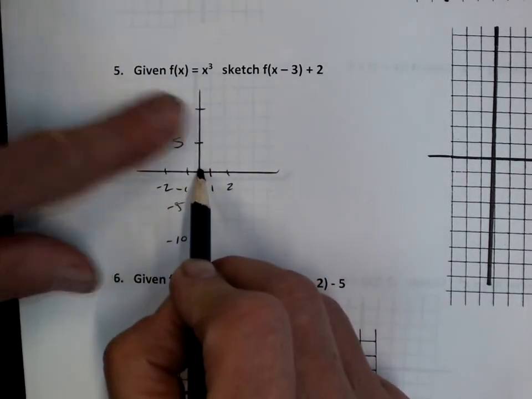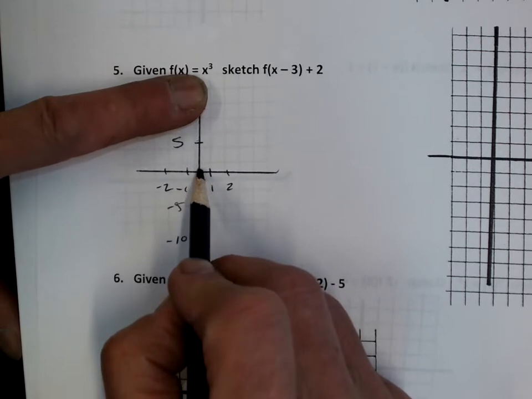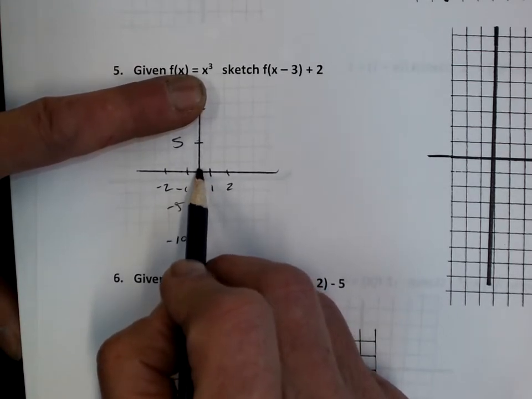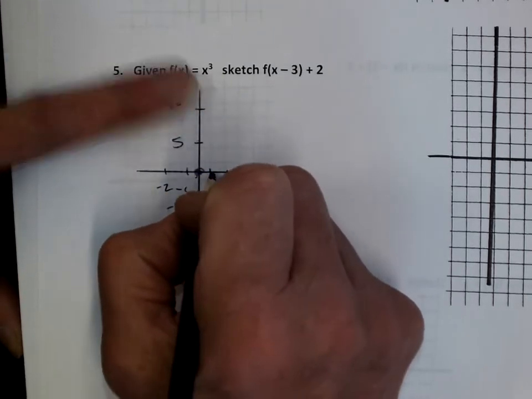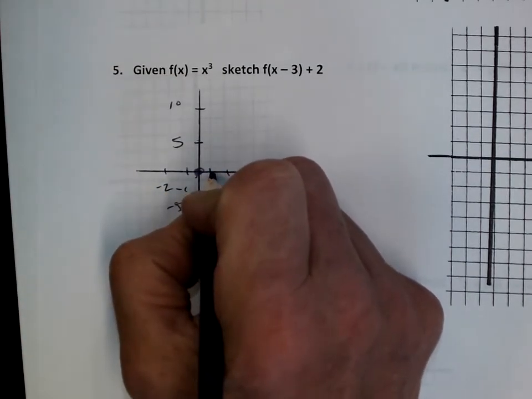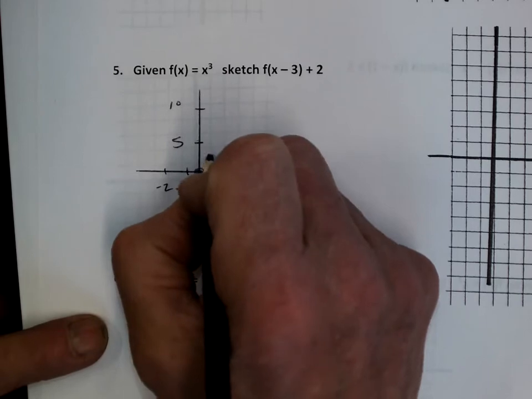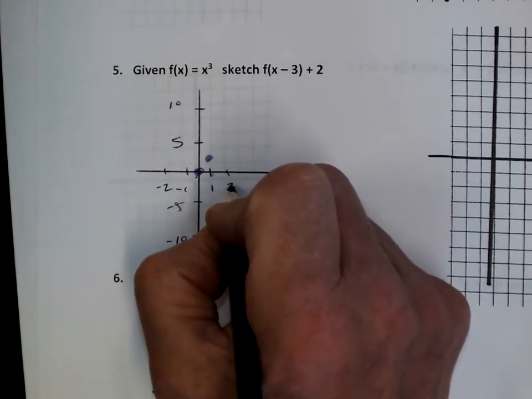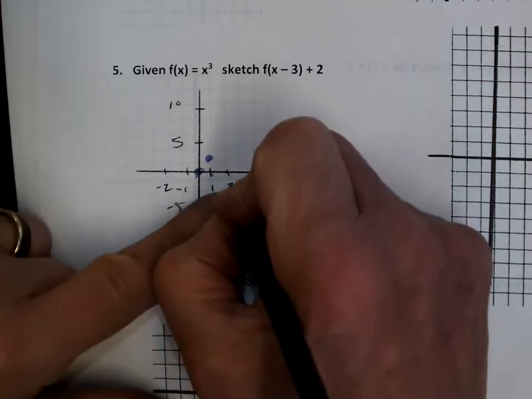So, what's 0 cubed? What's 0 times 0 times 0? Antonio? Tony, what's 0 times 0 times 0? 0. Good, that's easy, right? Okay, you guys, what's 1 times 1 times 1? 1 cubed is 1, so I'll put a point there. Now, what's 2 times 2 times 2? Don't say 6. What's 2 times 2 times 2? 8. So I'm going to put a point up at 8.